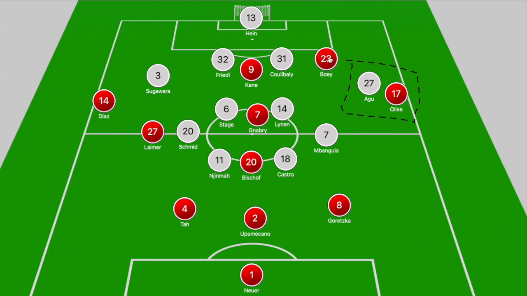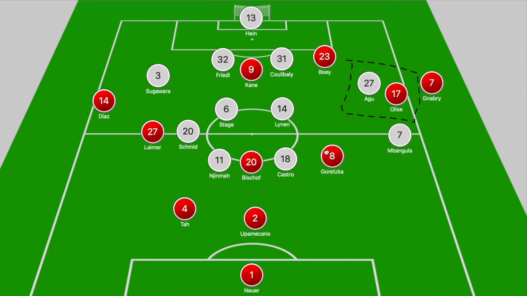But outside of that, Bremen's main issue was down the right hand side where Olise was able to manipulate the ball and he had help from runners, whether it be Gnabry on the overlap, Boey on the underlap, or Goretzka making deep runs from the midfield zone to get into dangerous positions.